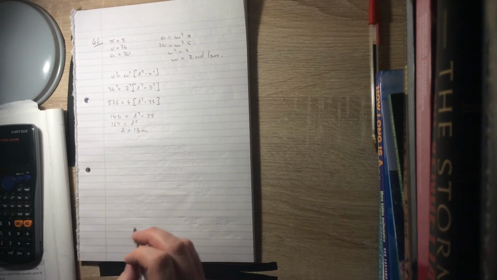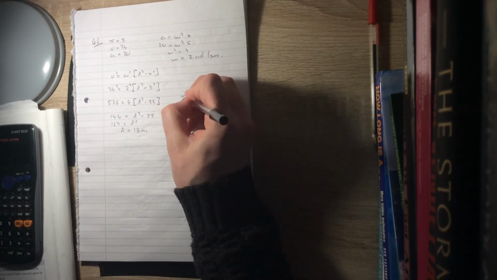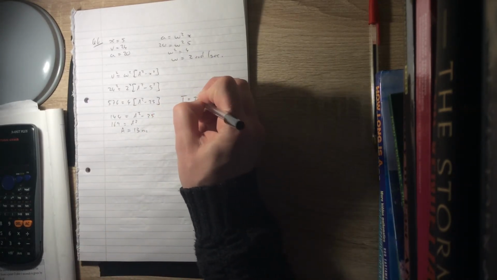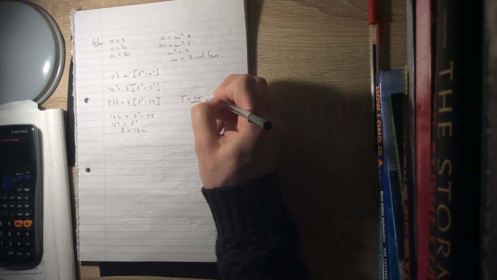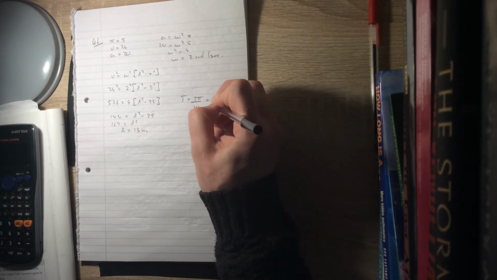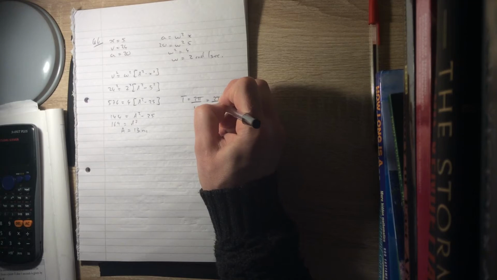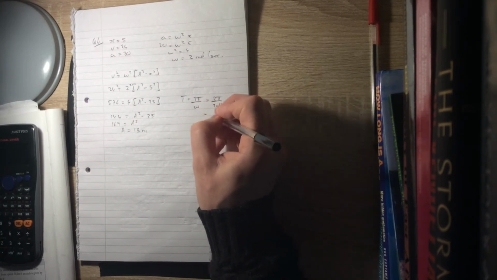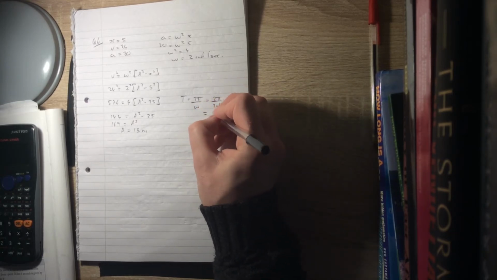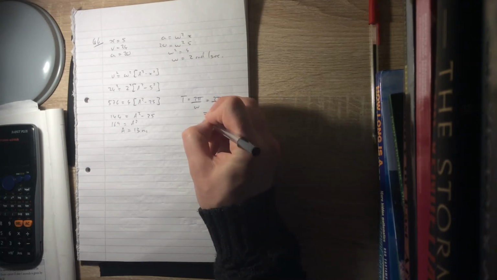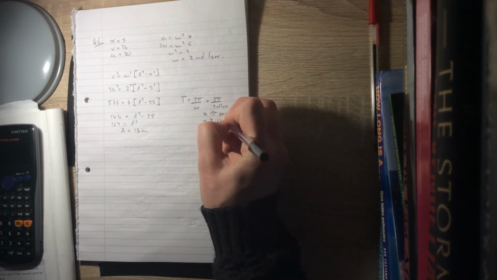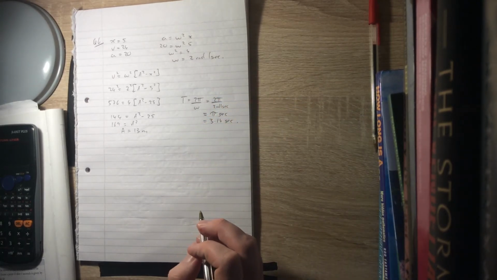The next thing they asked was the periodic time. T is 2 pi divided by the angular frequency, so that's 2 pi radians over 2 radians per second, and that's pi seconds, or roughly 3.14 seconds, is our periodic time.